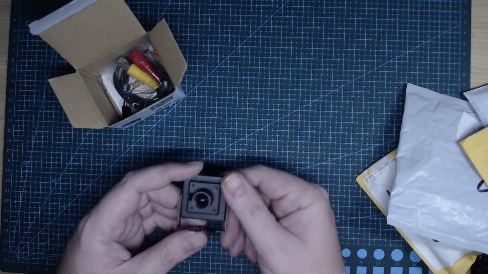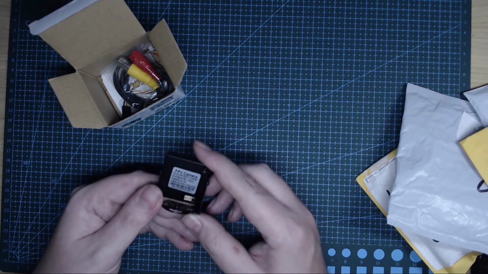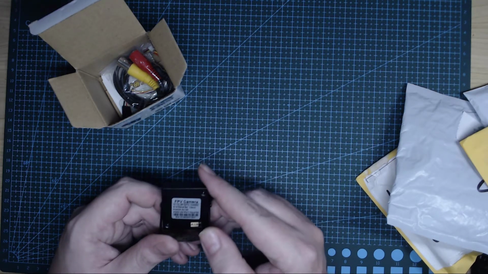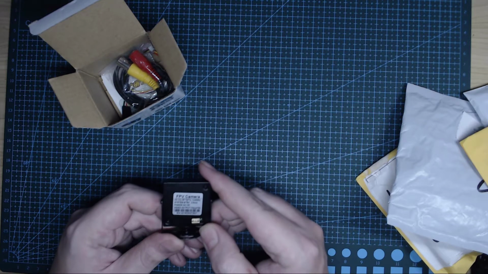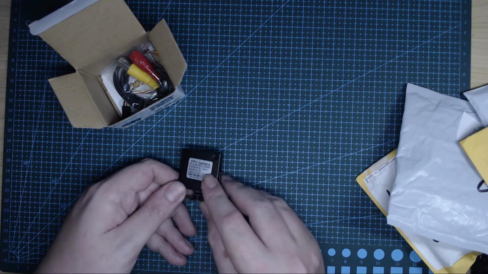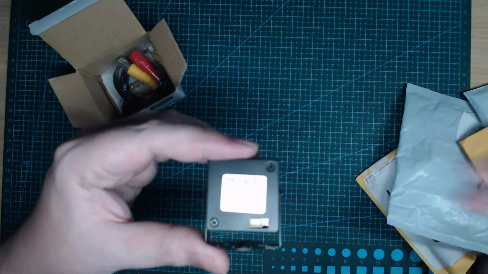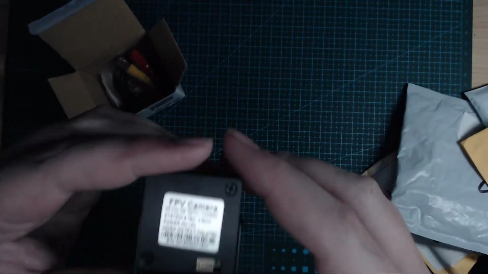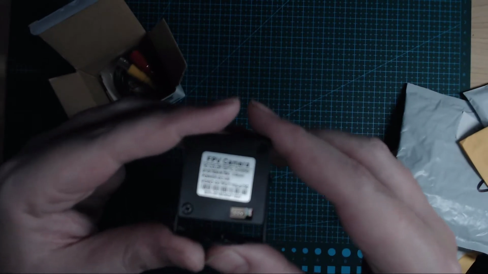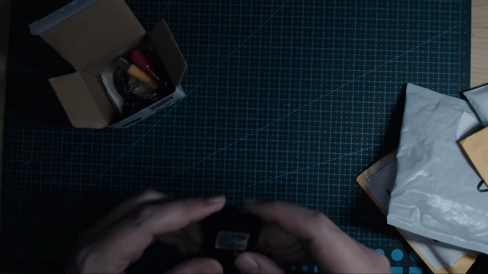But so this camera was made to be a first-person view camera for a like model aircraft or such. But it runs on 12 volts, NTSC, and 700 TV lines. I don't know if that's going to focus. Really, camera?